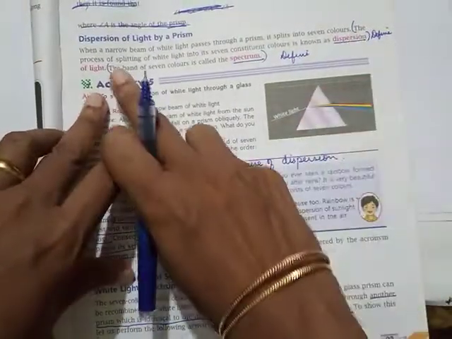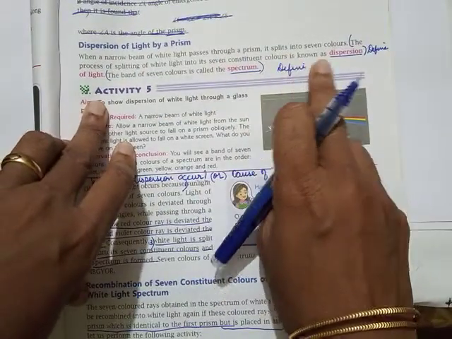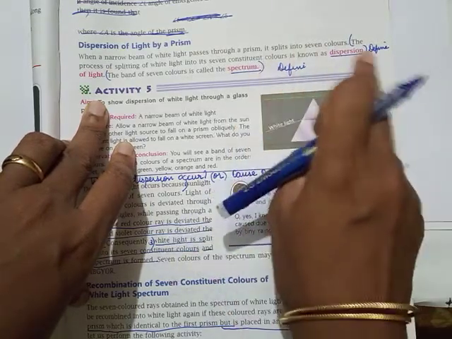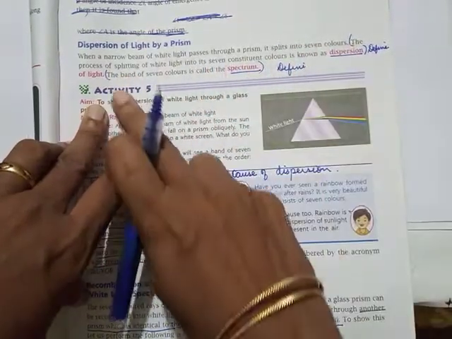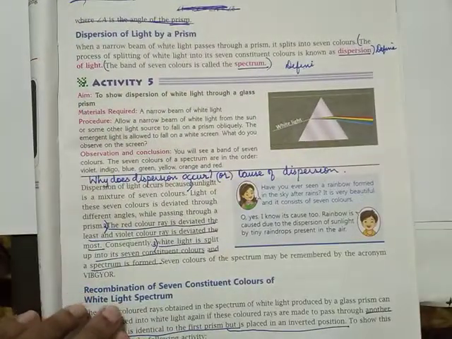So those are the 2 definitions. First you should know the process of splitting of white light into its 7 constituent colors is known as dispersion. If they ask you to define dispersion of light, this is the definition. And then what is spectrum? Band of 7 colors that is formed.